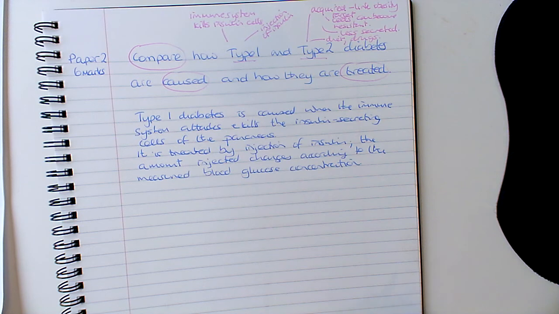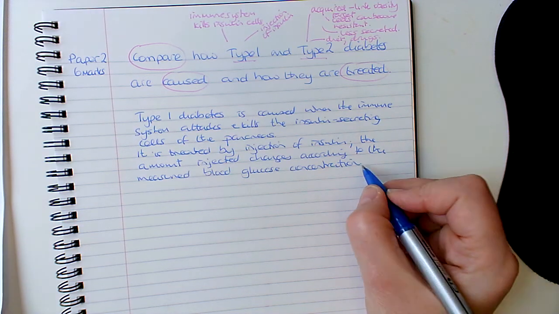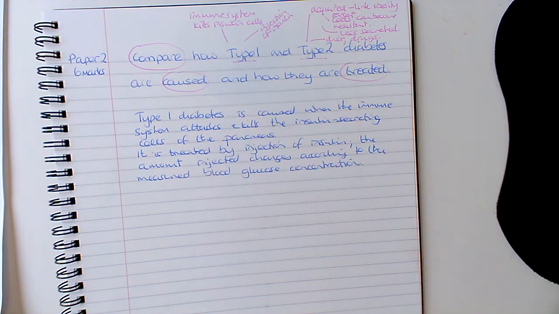So basically, the more glucose, the more insulin the person would inject.